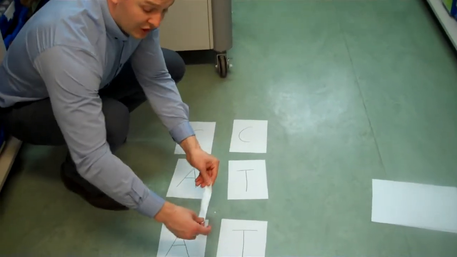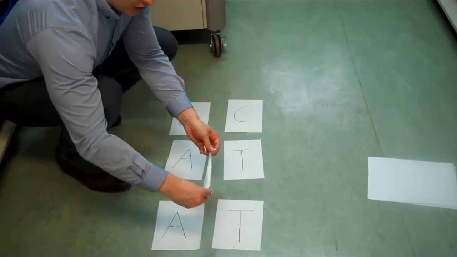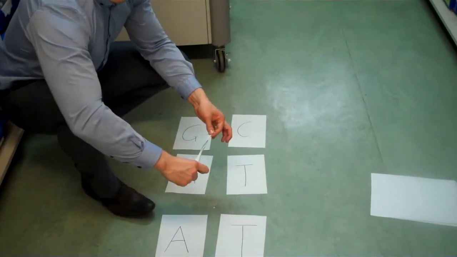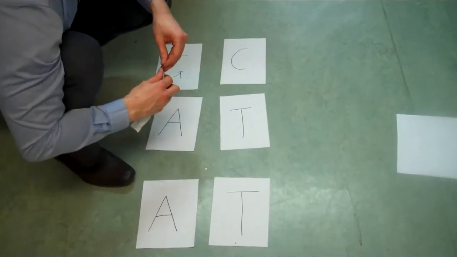It's got the bases like that, but the whole sequence is twisted like that, a little bit like a twisted ladder. Okay, and they're joined across there like that.